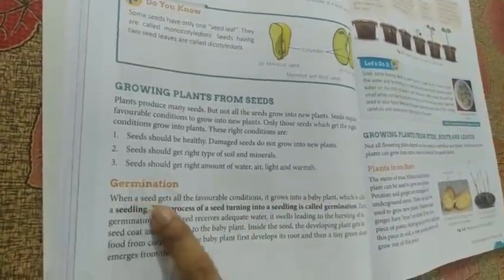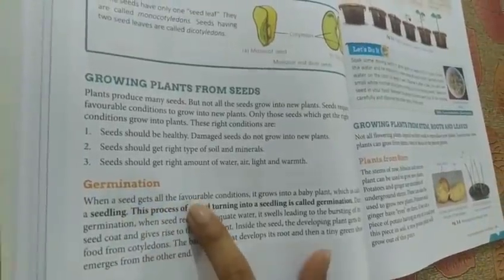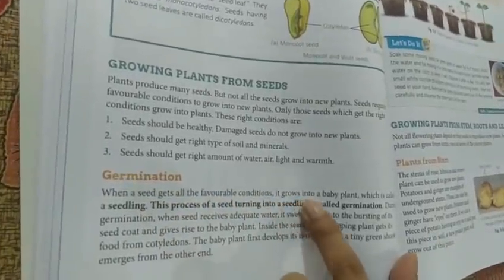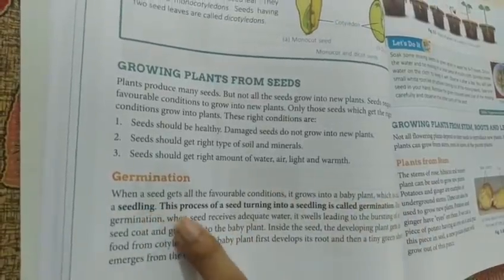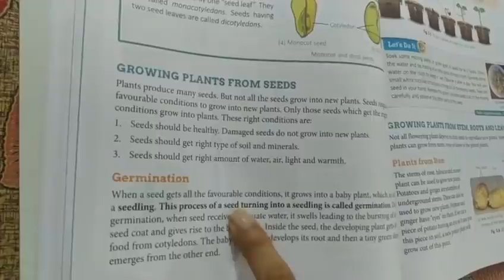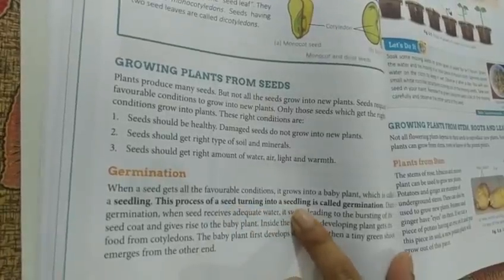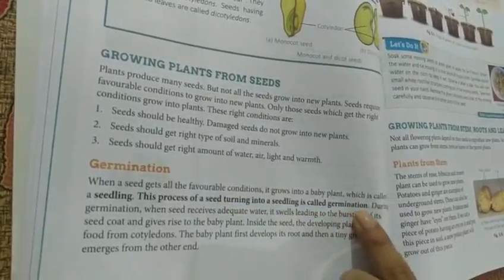Germination. When a seed gets all the favorable conditions, it grows into a baby plant, which is called a seedling. This process of a seed turning into a seedling is called germination.